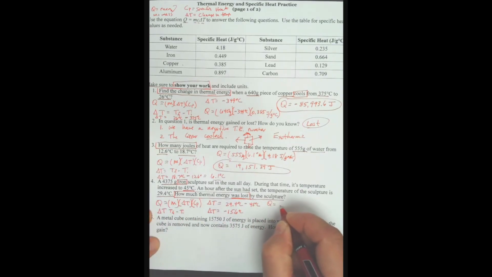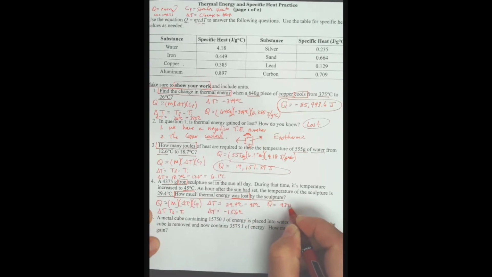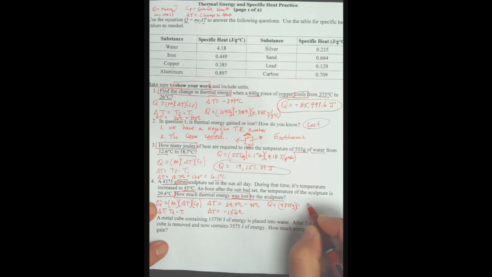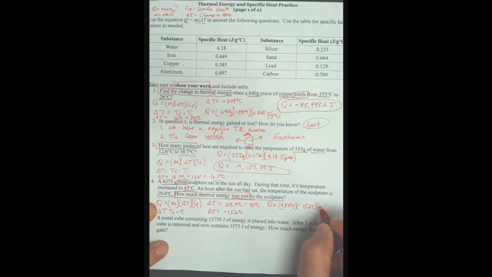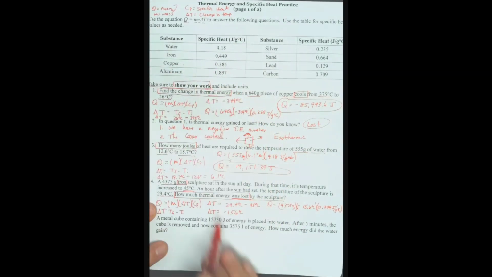So Q equals mass, which is 4,375 grams, times my change in temperature, which is negative 15.6 degrees Celsius, times the specific heat of iron, which is 0.449 joules over grams degrees Celsius. Again, I got that number from up here. There's iron right there.